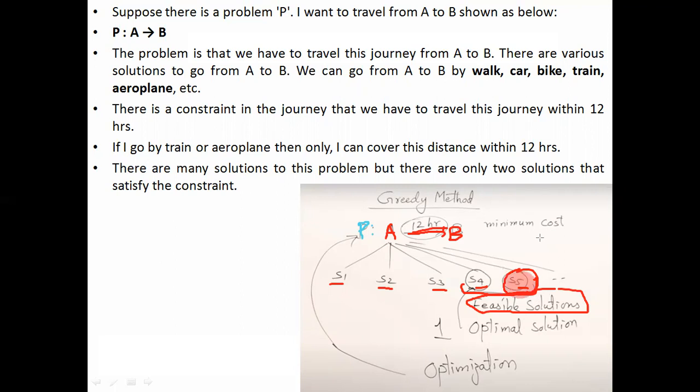From these subset solutions, the feasible solutions are S4 and S5. From these, the best solution is S5, flight. That is the only solution for this problem, called the optimal solution.